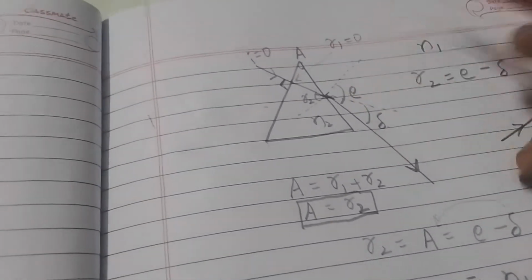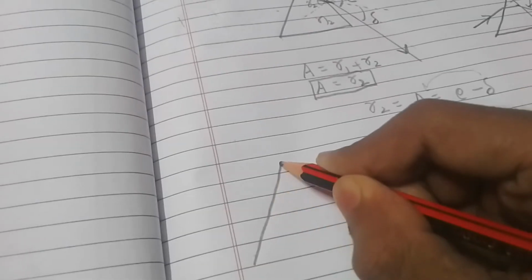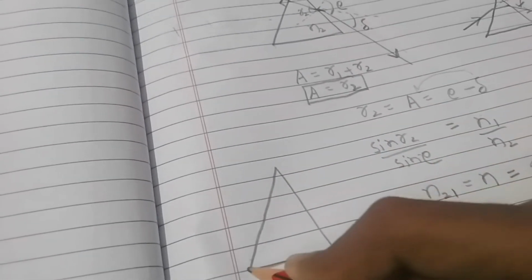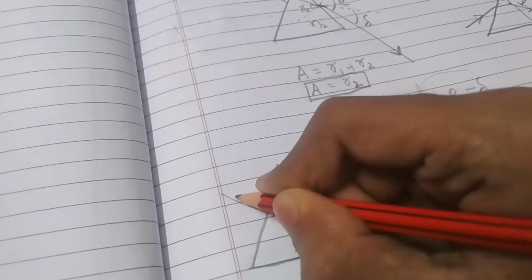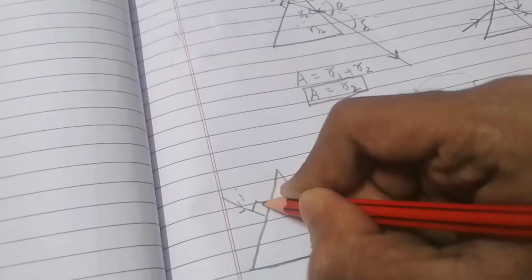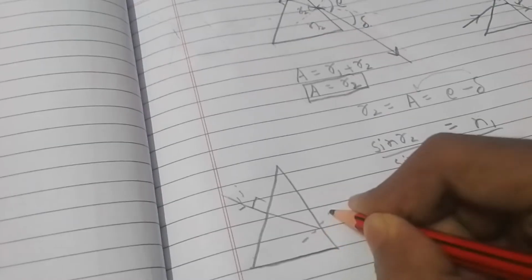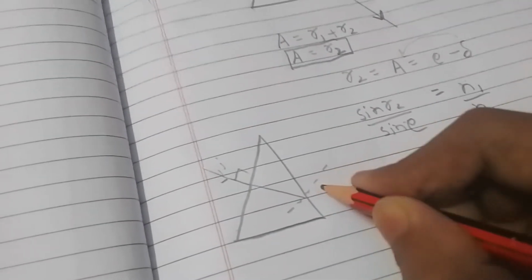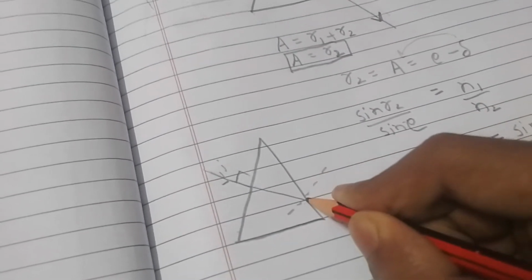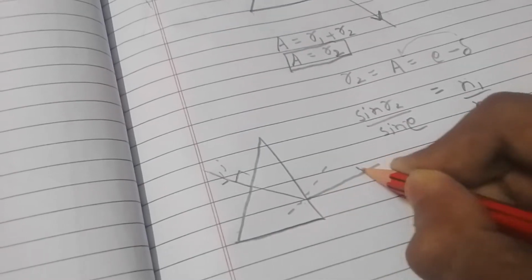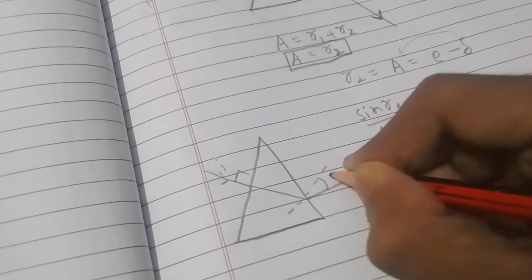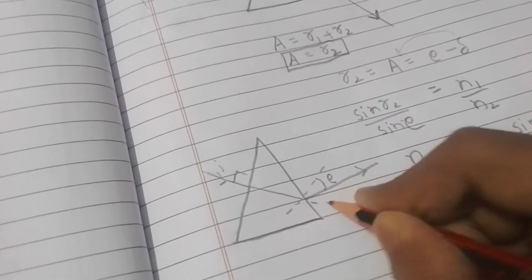If you are done with this, I have a question for you. If you take a similar prism, angle of incidence as 90 degrees, but the only thing that differs is the deviation.